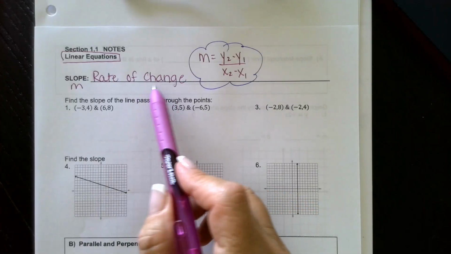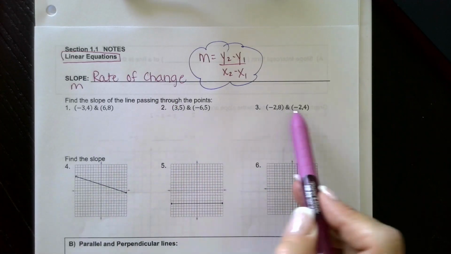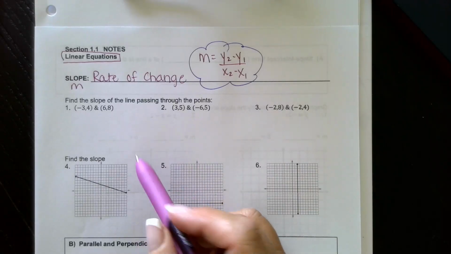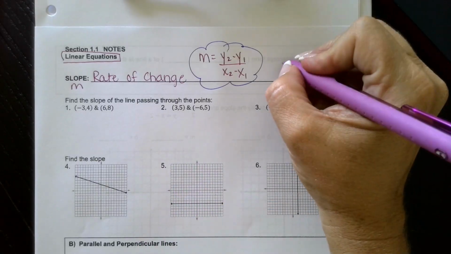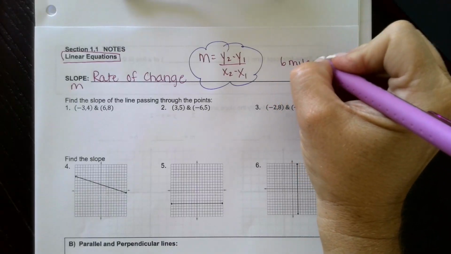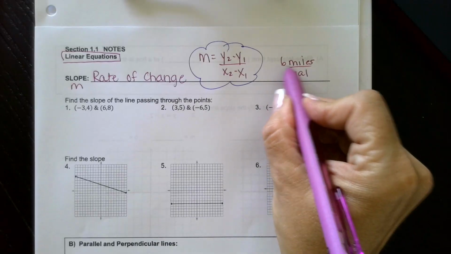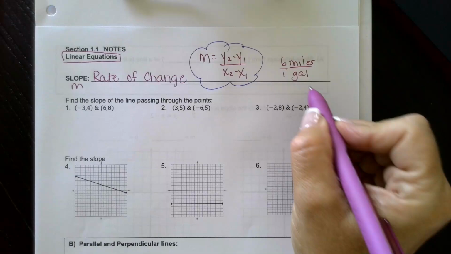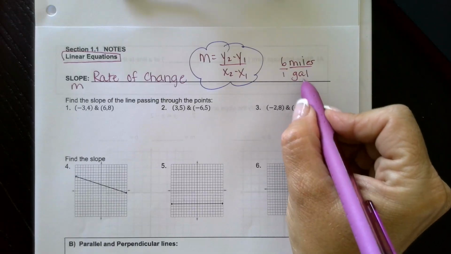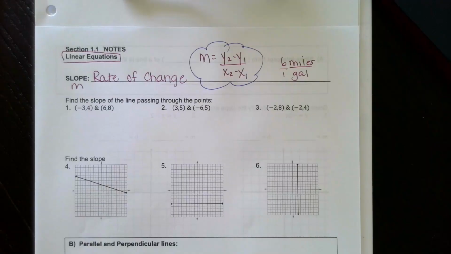And when you think of rate of change, what I want you to do is don't just look at the numbers, but think about the context. So a rate of change, you could say something like 6 miles per gallon. So this would be a rate of change. We have 6 on the top and we have a 1 on the bottom. So miles per gallon, so miles over gallon. So this would be a rate of change, okay?